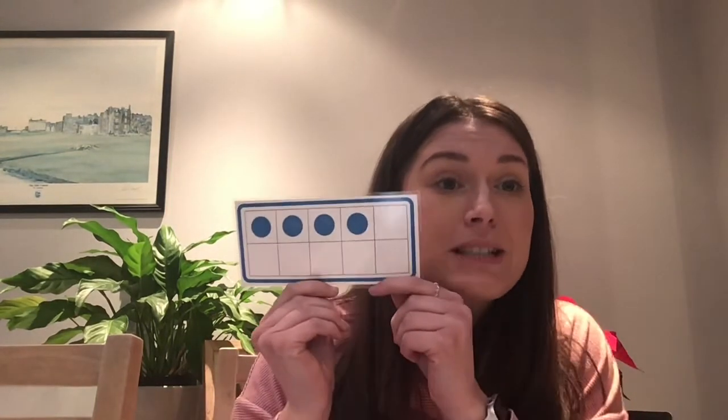Now, remember, we are subitizing, so that means we need to try not to count. We need to quickly think and see how many we can see. Okay, shall we have a go? Let's start off. How many spots can you see?